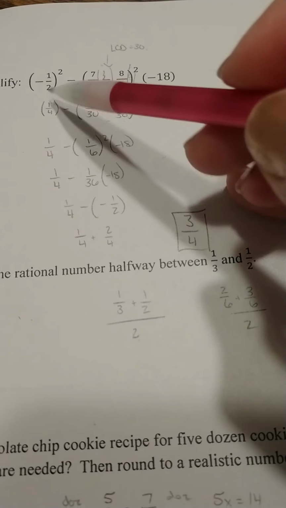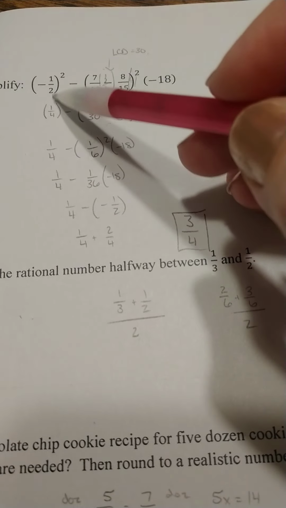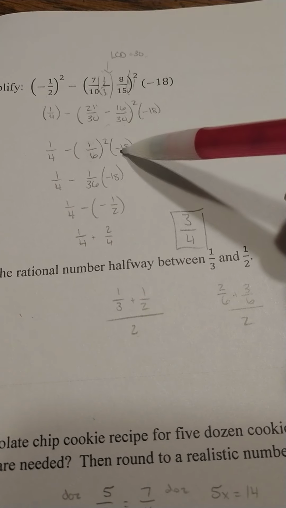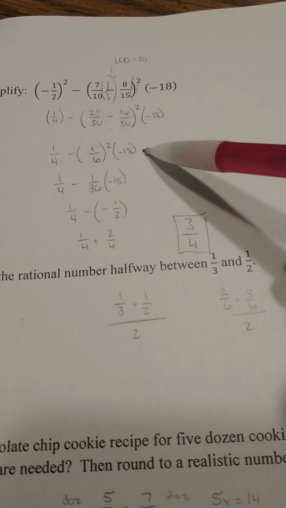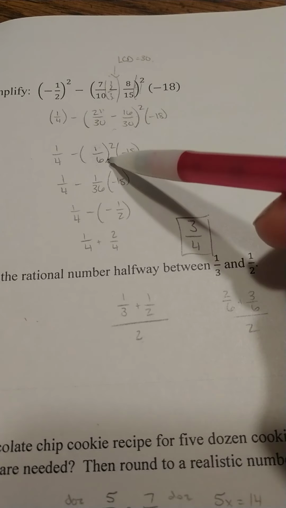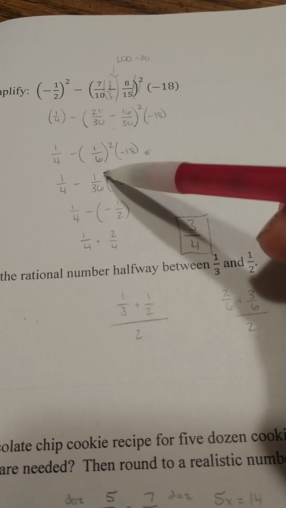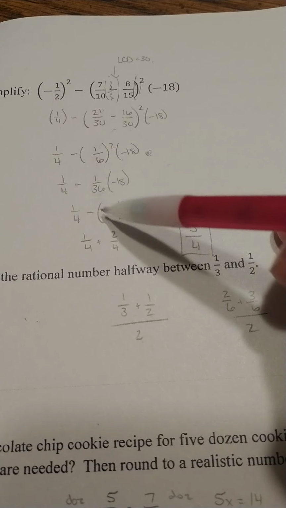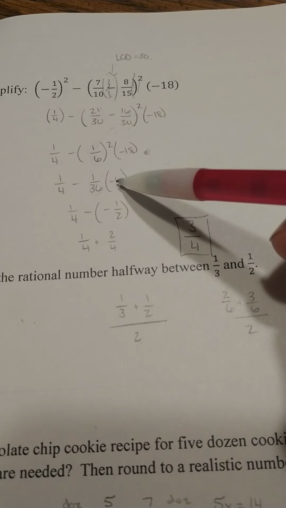The 1/4 came from negative 1/2 squared. That's 1/4. And then that negative 18, we're just going to keep dragging it down. So at this point, that's where we are right now. You still have to do your exponents. 1/6 squared is 1 squared over 6 squared, which is 1 over 36. Then you've got to do multiplication.